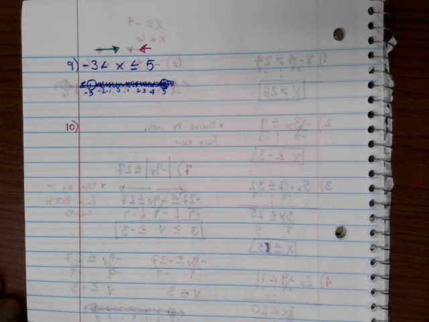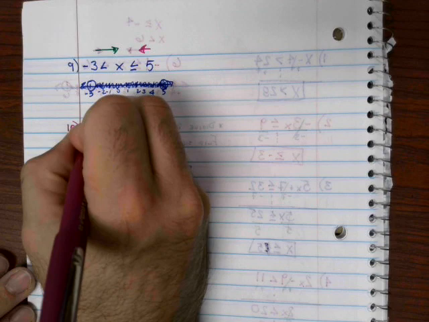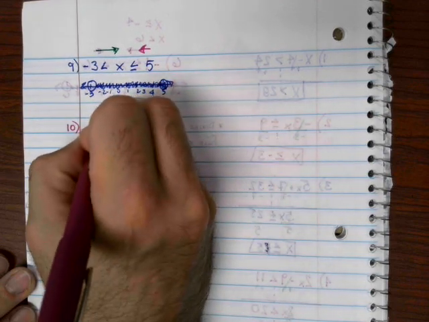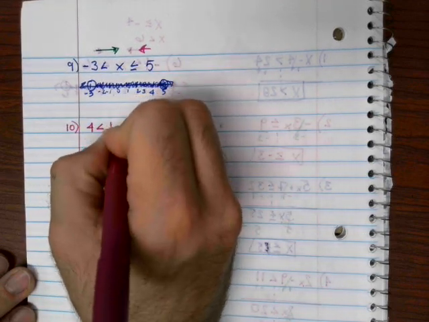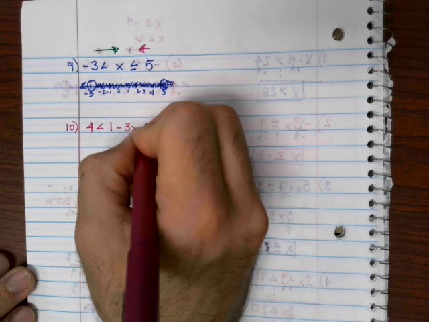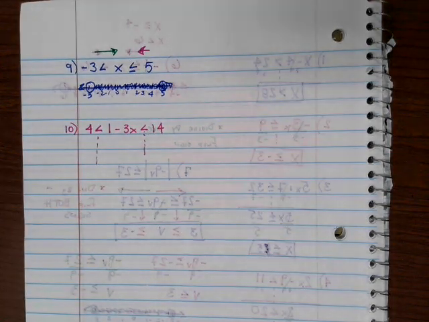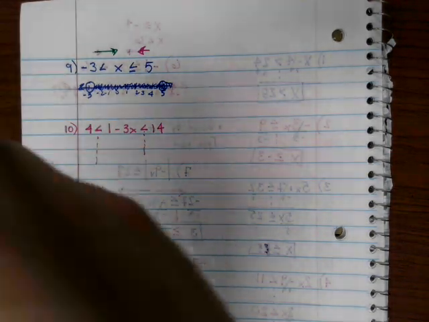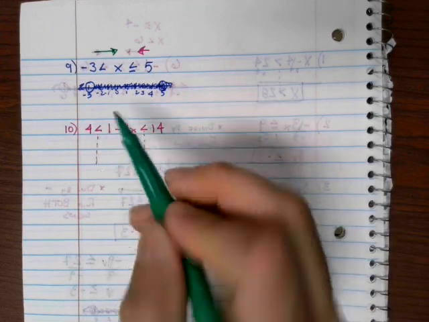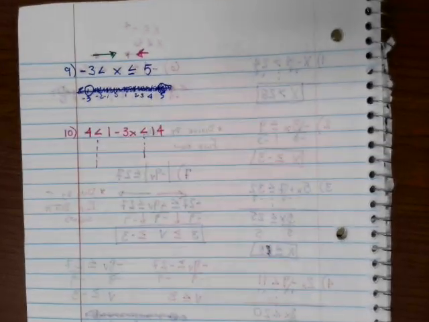Number 10. A compound inequality is shown below. Sweet. Simplify the inequality. 4 less than 1 minus 3x less than 14. So again, you can split this if you want to, but if you don't, you can just work it as is. Okay. First thing I get rid of here is my 1.